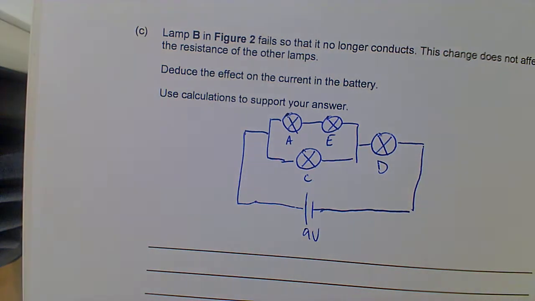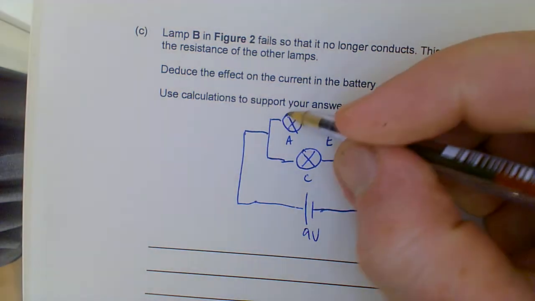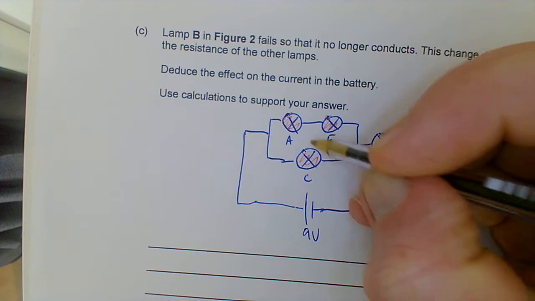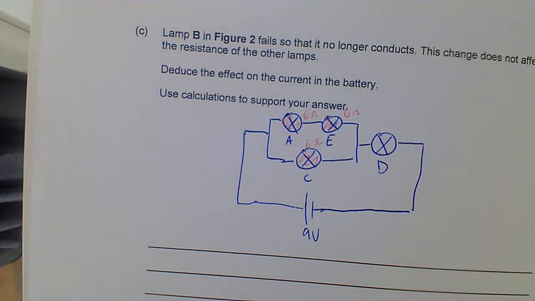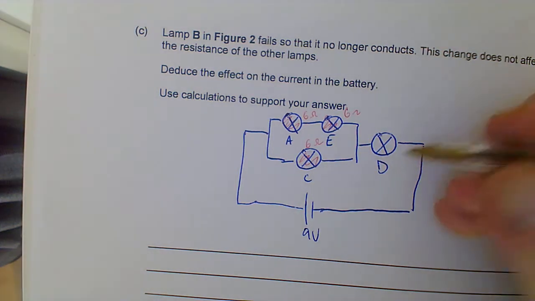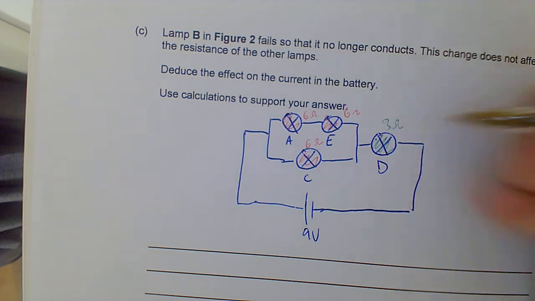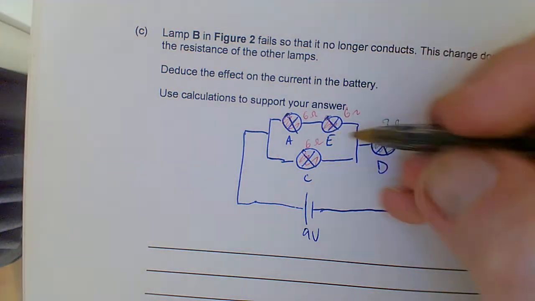Okay, so let's work out, well, A, C and E are all 6 ohms, and D now is the only one there with 3 ohms. So what we now need to do is calculate the resistance across here.